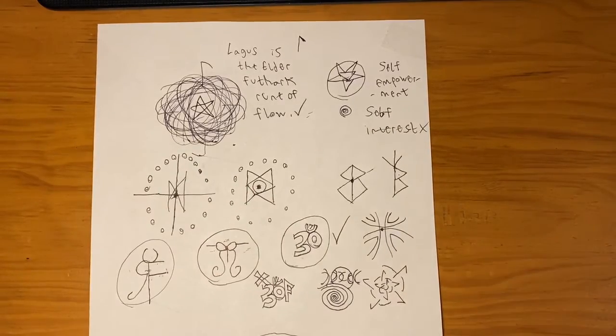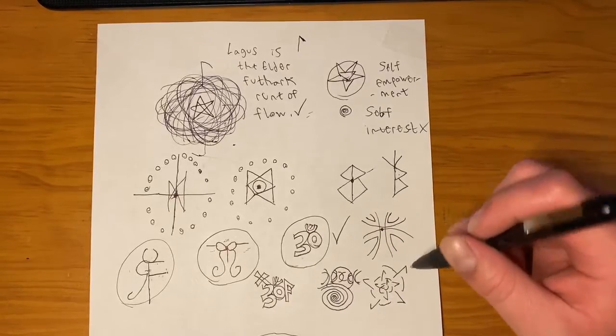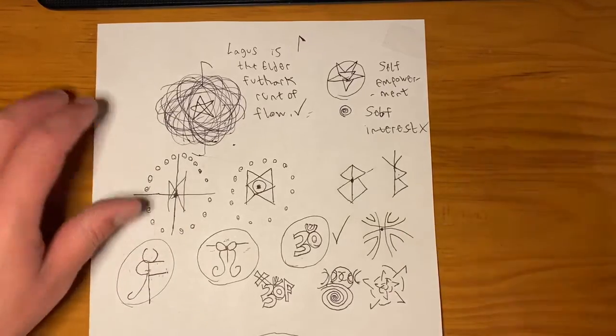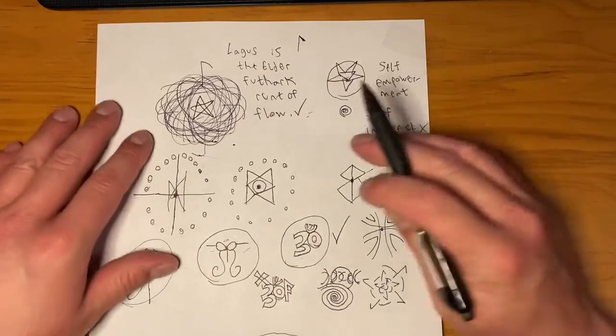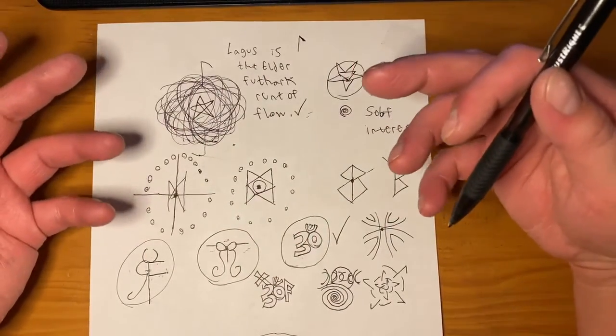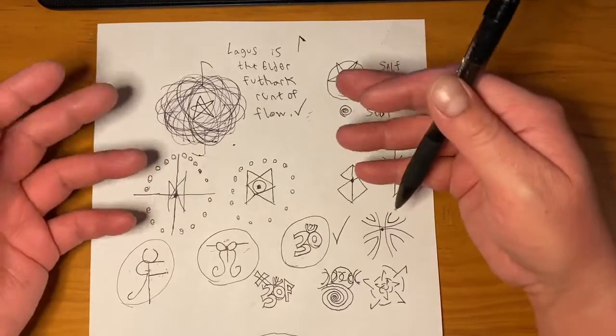That can make it even more dynamic and also combine the original sacred symbol and what you wish it to do. So these are some of my ideas about how to work with sigils, how to make sigils that are important to you that can create the reality that you wish.